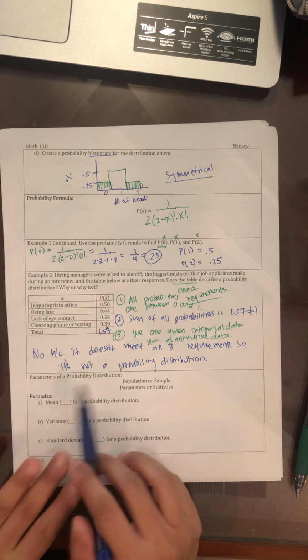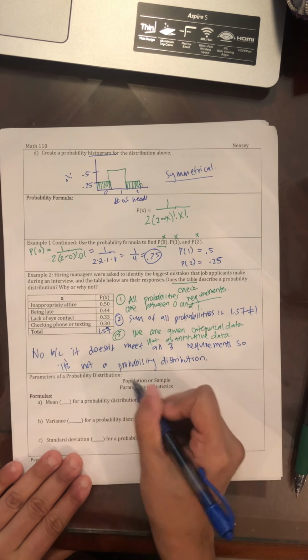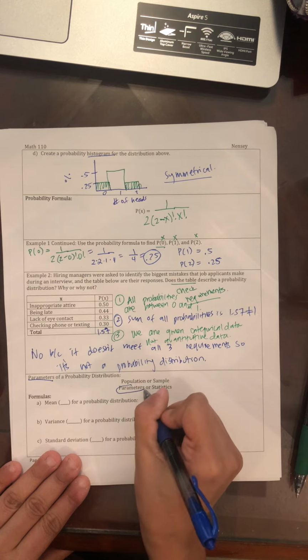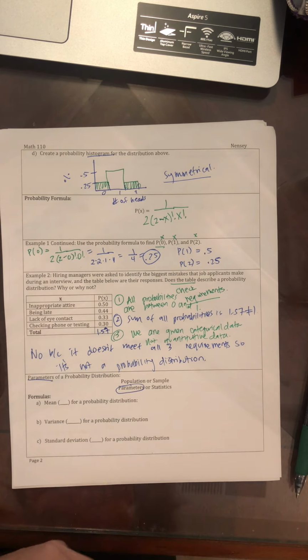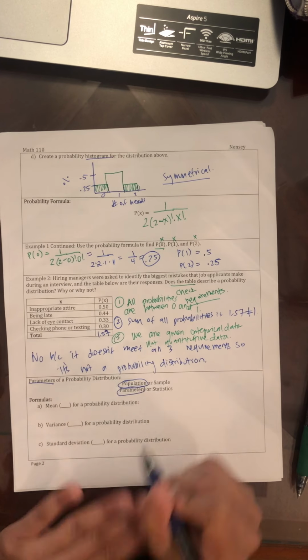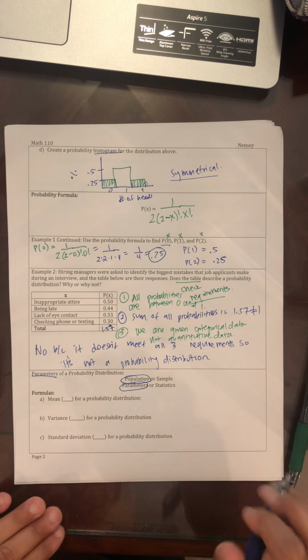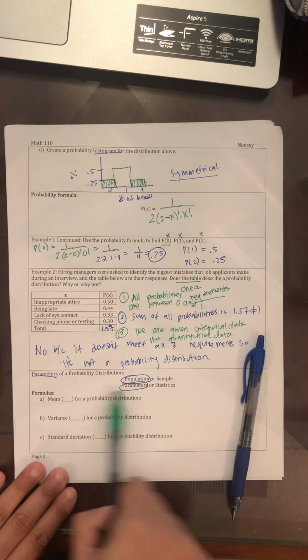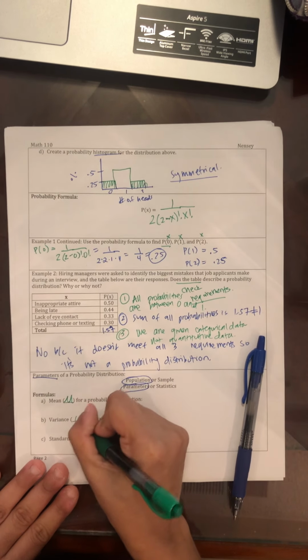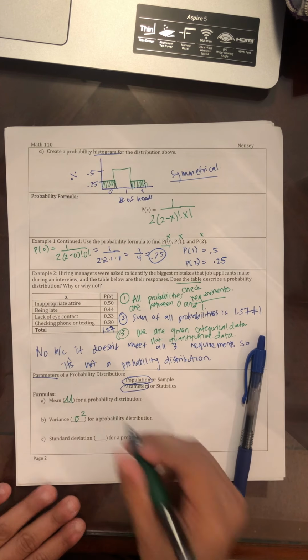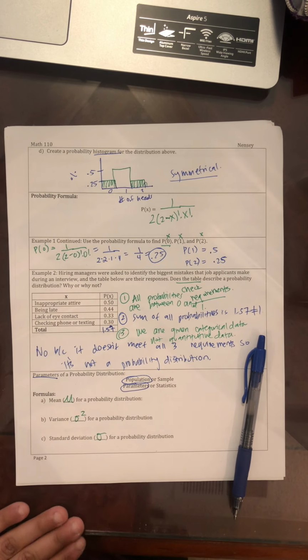All right, moving on. Parameters of a probability. So think about it. Parameters go with population or sample. Again, this is from chapter 1. It goes with a population. All right, what are my formulas? Well, mean. If it's a population, my mean is going to be mu. My variance is sigma squared, and my standard deviation is sigma.